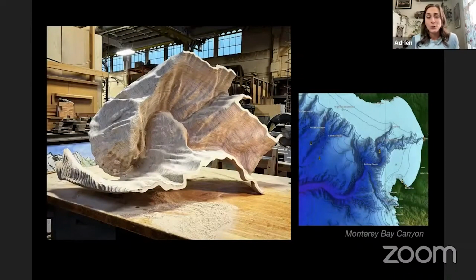And then this is the piece that's currently on my bench in the woodshop I work in. It's an iteration of the Monterey Bay Canyon, and that's what I'll be going to work on hopefully later today.